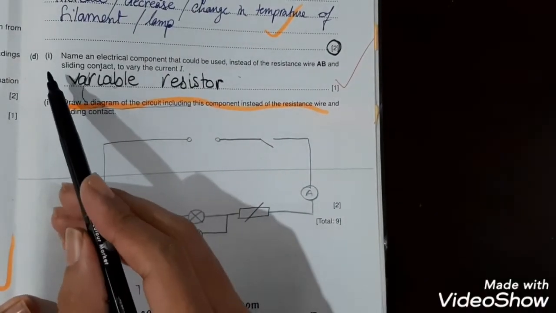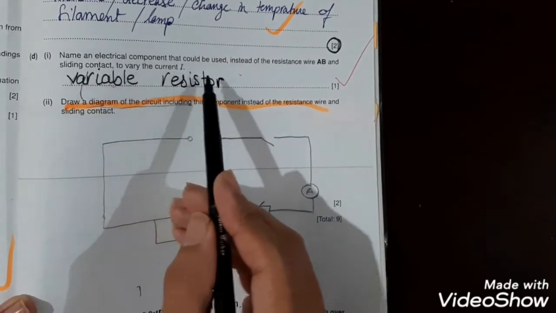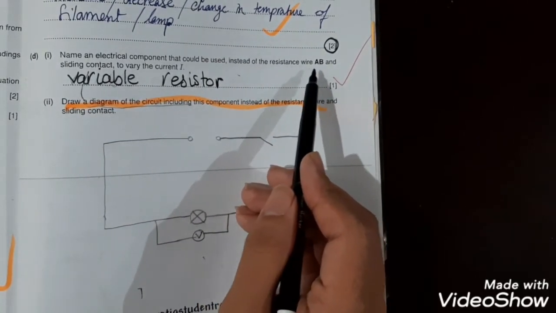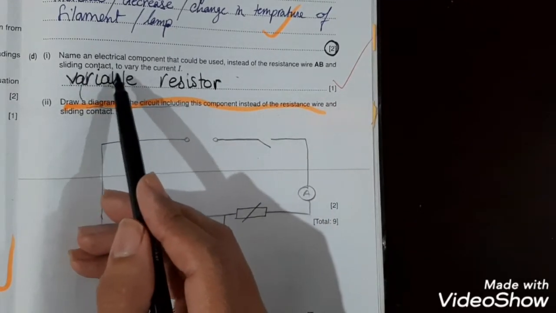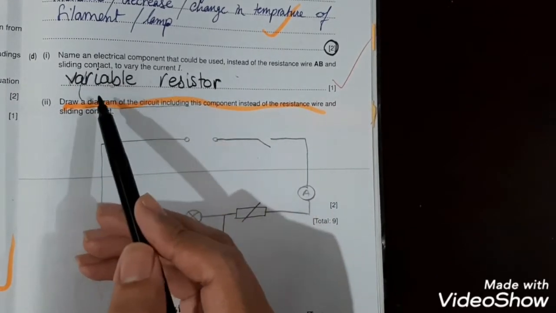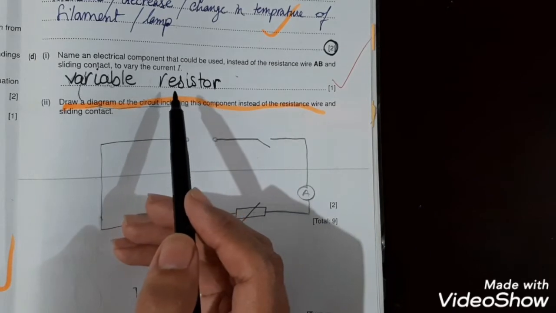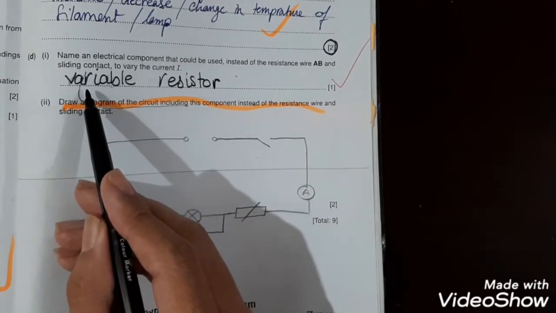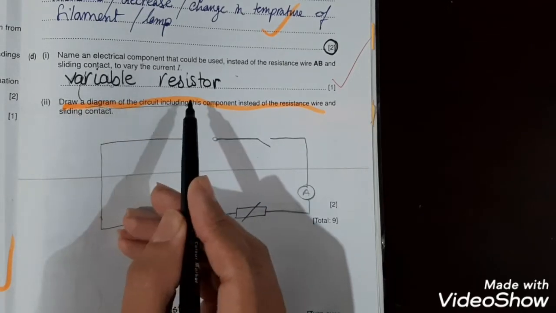Question D, part 1 states: name an electrical component that could be used instead of a resistance wire AB and sliding contact to vary the current. A variable resistor can be used. So for D part 1, the final answer will be a variable resistor.